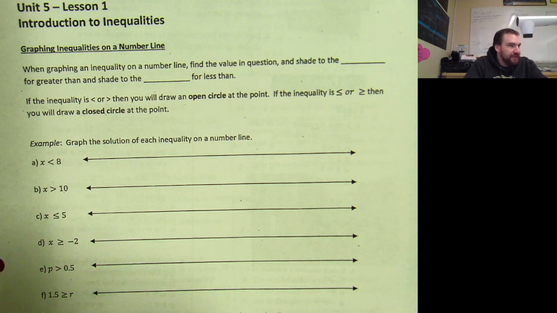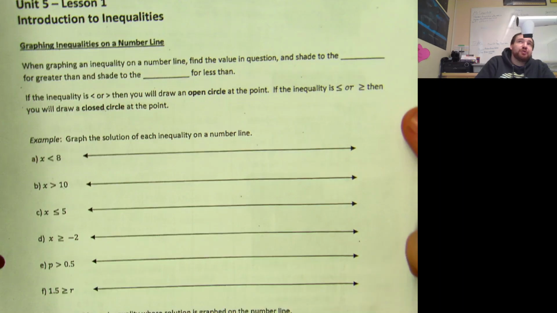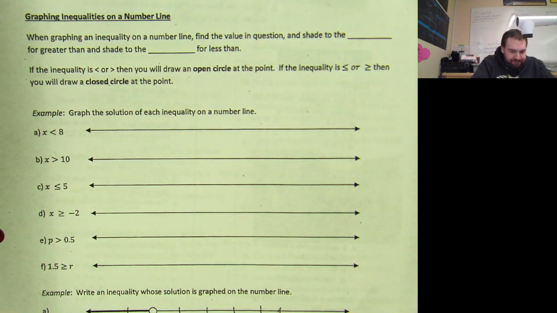But when we open this up to infinite possible solutions, demonstrating with a number line is a really good way to do it.